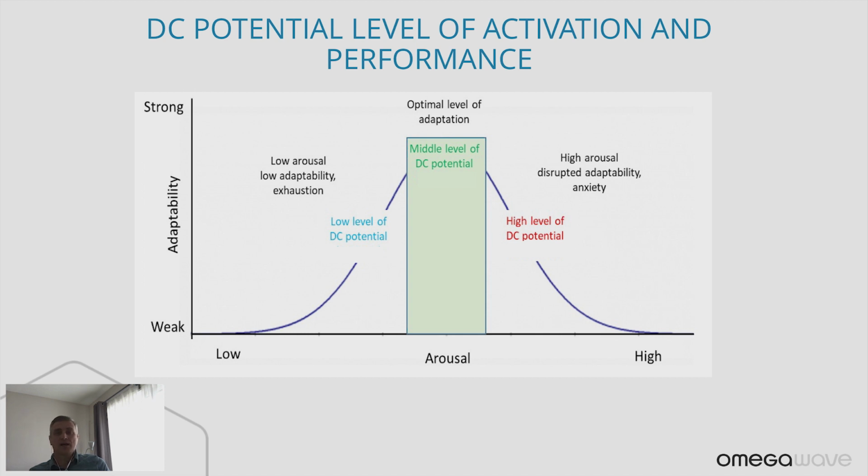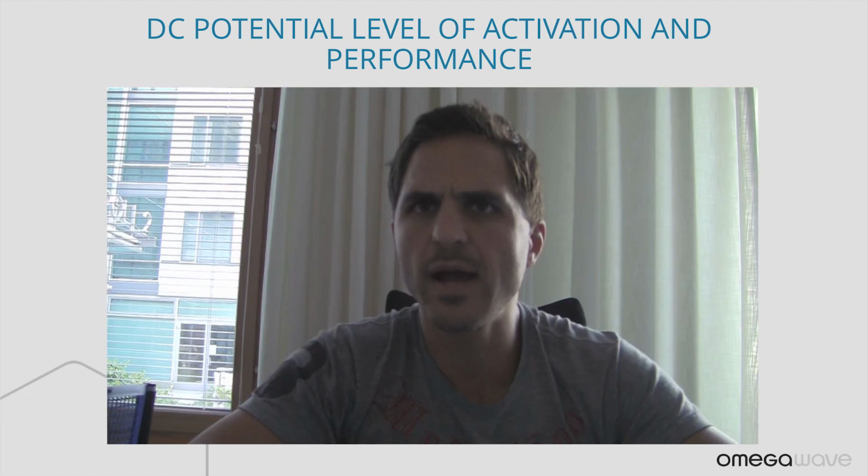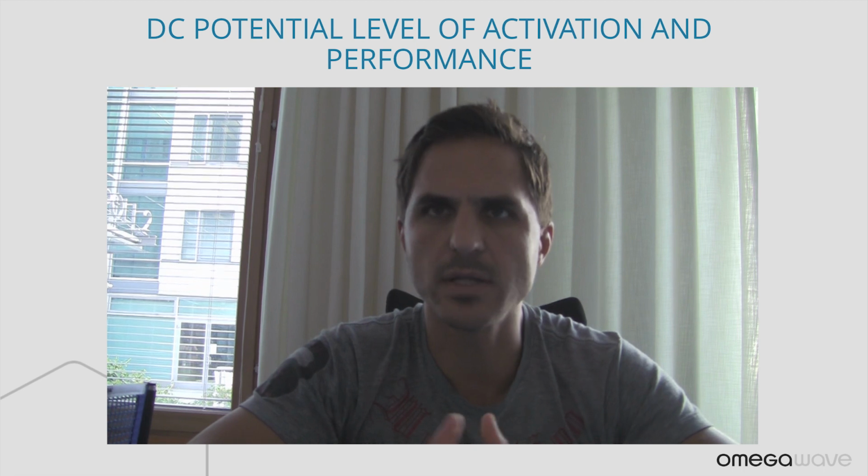And of course, the cost of physical activity during states when DC potential is above the norm is above normal. It means the fatigue stages might be achieved significantly sooner.